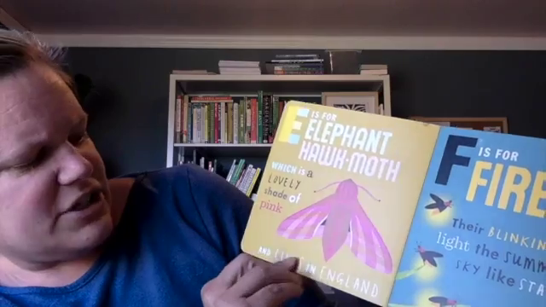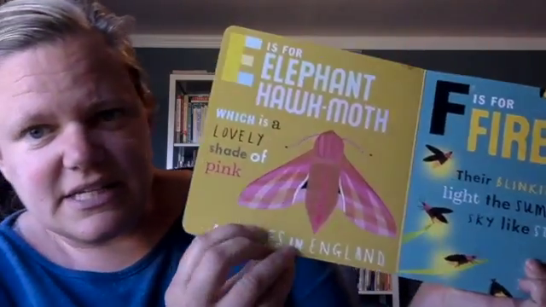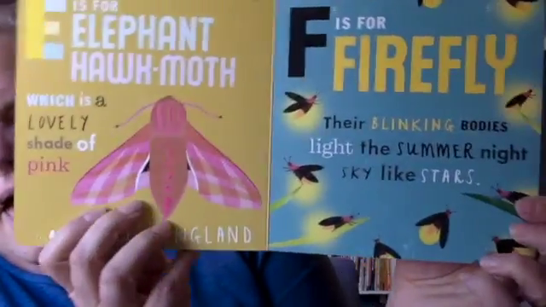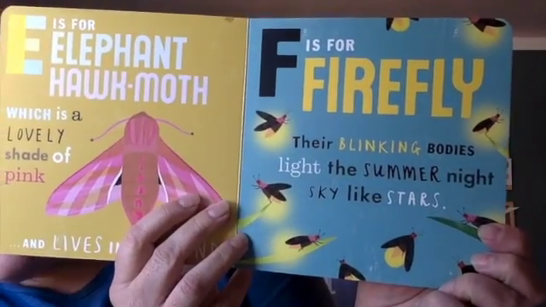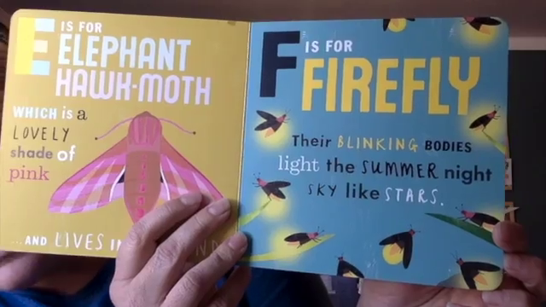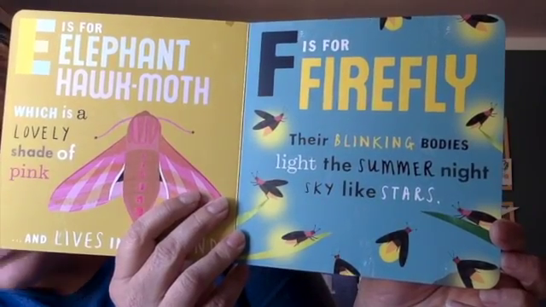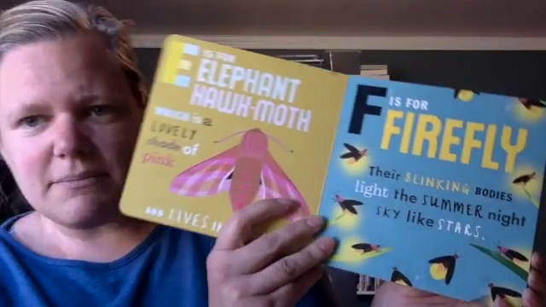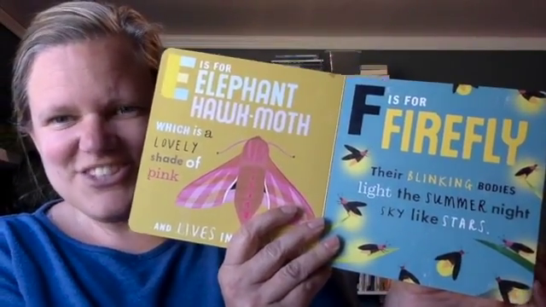E is for elephant hawk moth, which is a lovely shade of pink and lives in England. That is a really pretty shade of pink. F is for firefly. Their blinking bodies light the summer night sky like stars. What letter comes after F? G.